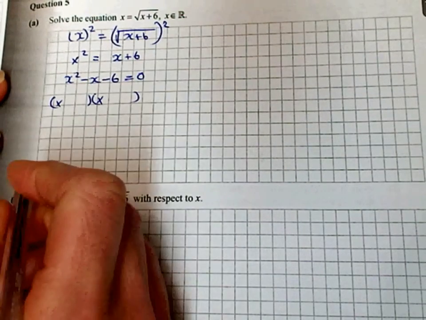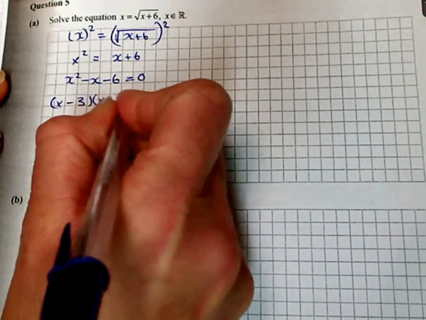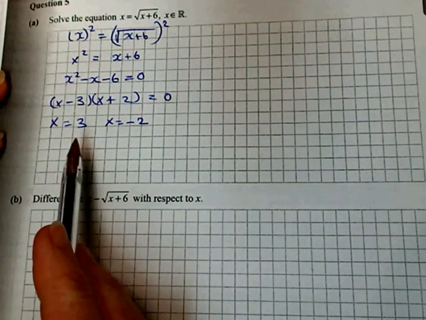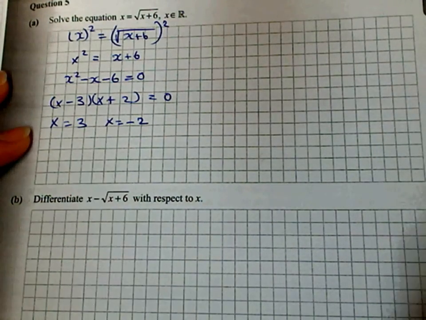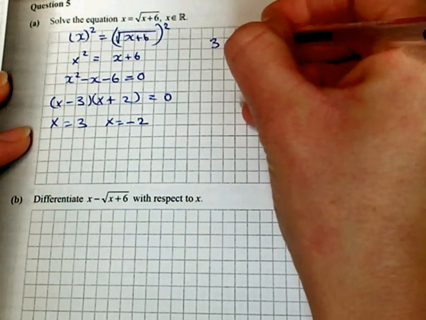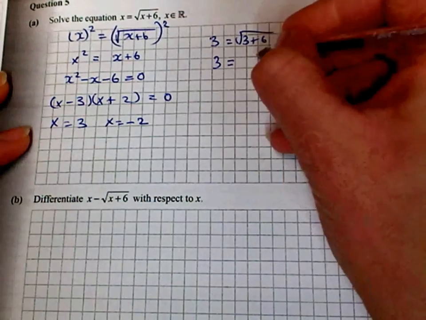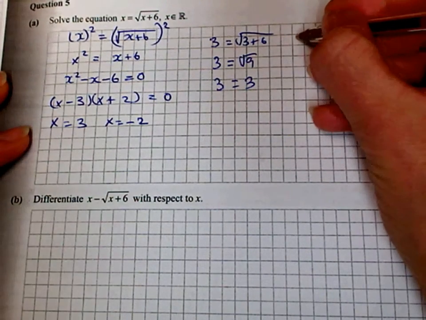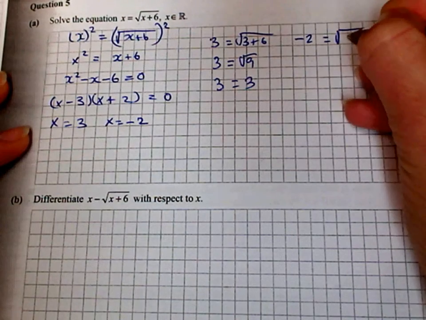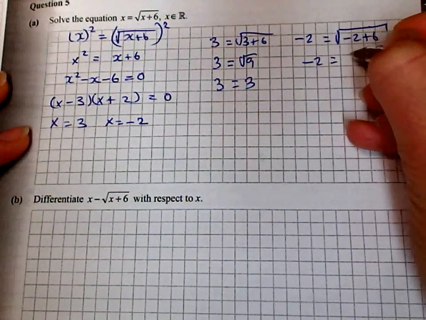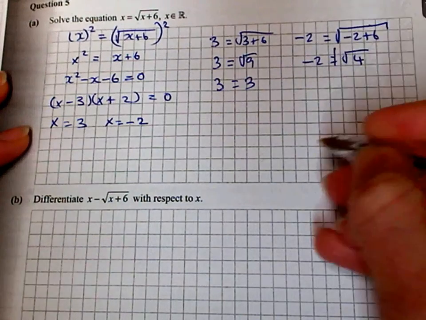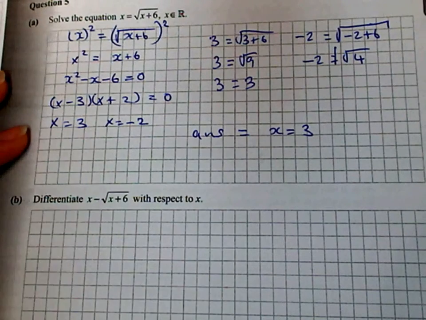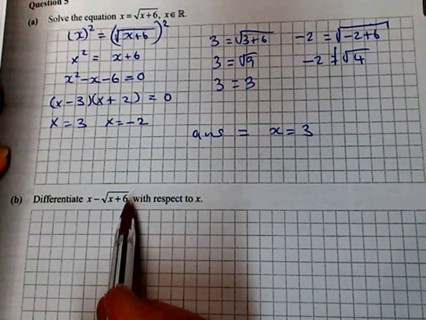So that's x, and you're going with minus 3 and plus 2 equal to 0. So x equals 3 and x equals minus 2. Now just to check your solutions, because it is a surd, so you have 3 is equal to the square root of 3 plus 6, so 3 is equal to the square root of 9, so 3 is equal to 3. And the other solution is minus 2 is equal to the square root of minus 2 plus 6. So minus 2 is equal to the square root of 4, and it's not equal to, so our answer is x equal to 3.